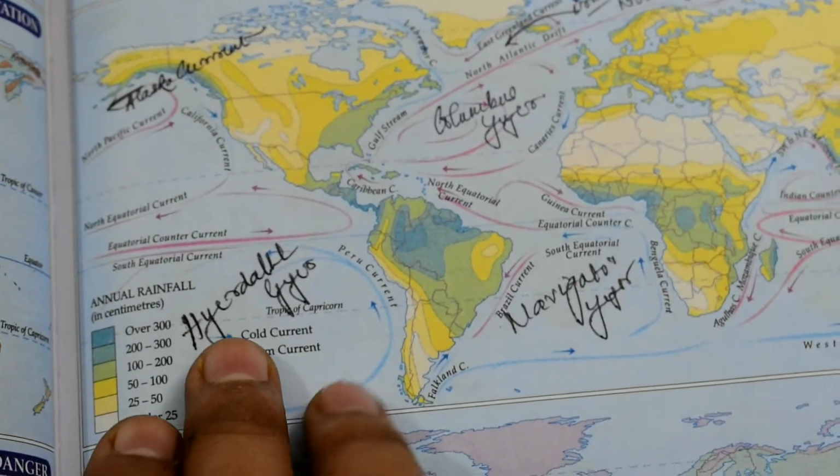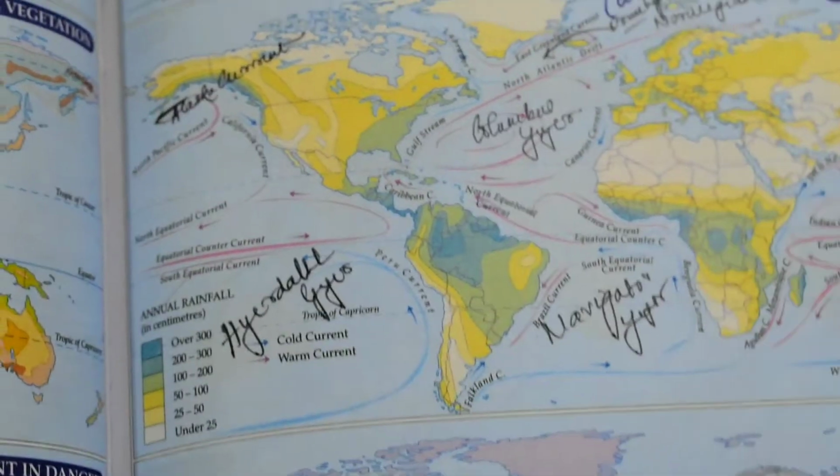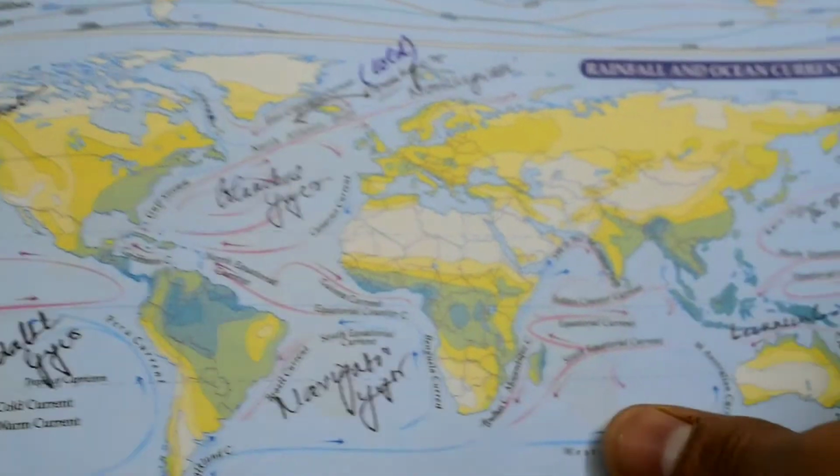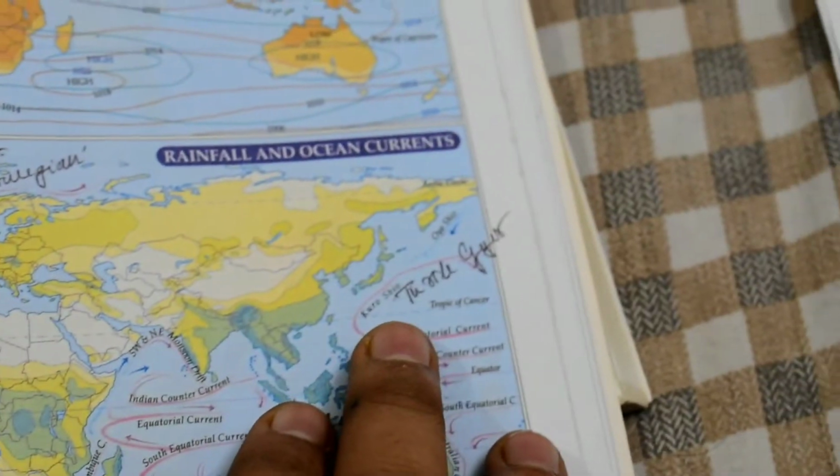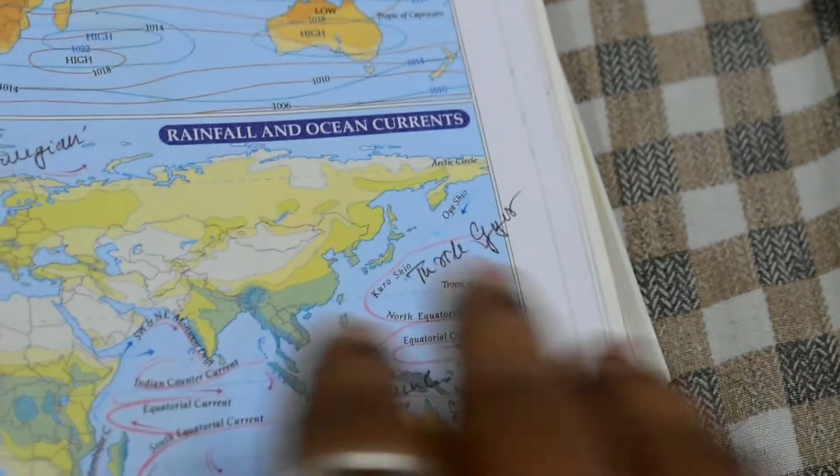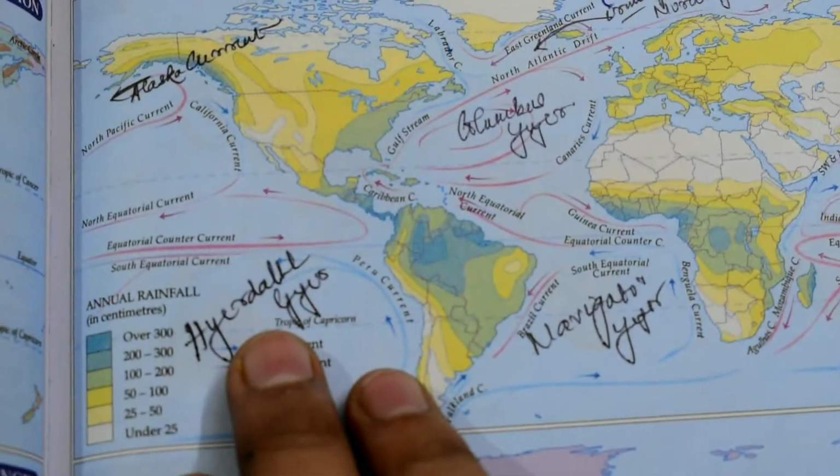Over here we have the Hydral gyre. Hydral was another scientist, a geographer. Over here we have the Turtle gyre. This North Pacific Ocean is the Turtle gyre. The South Pacific Ocean is the Hydral gyre.